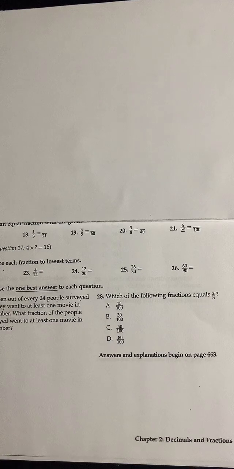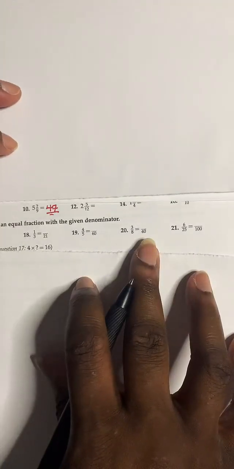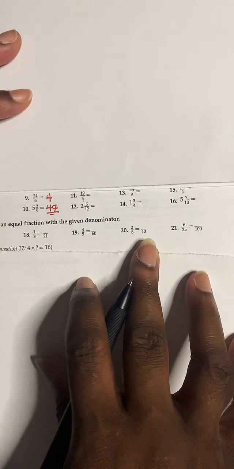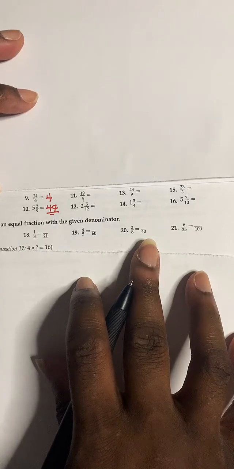All right. So now for this next one, we have what's called proportions. So I would determine what goes into 4. So what will go into 4?